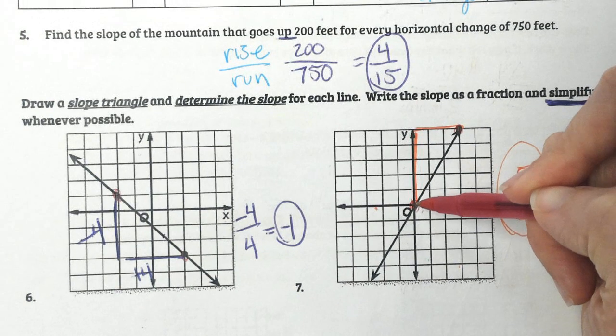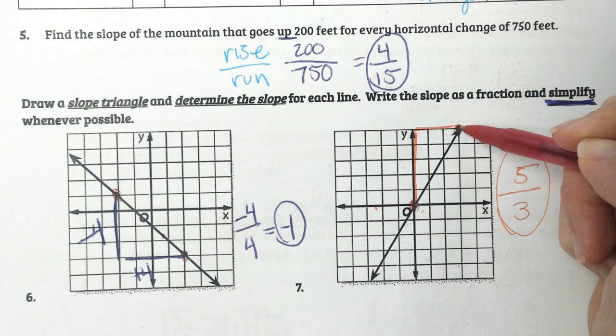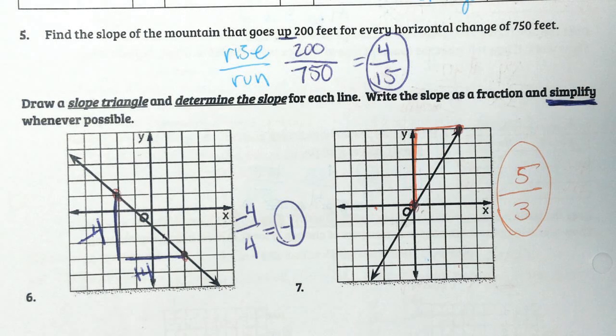On the next one, my rise, I go up 5, so that's +5, and right 3, that's +3. We do not change it to a mixed number. We do not change slope to a decimal, so it would just be 5/3.